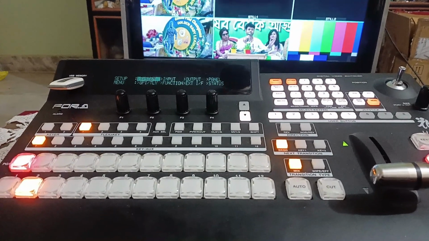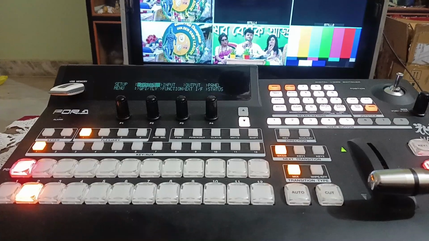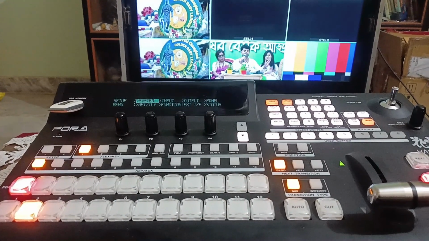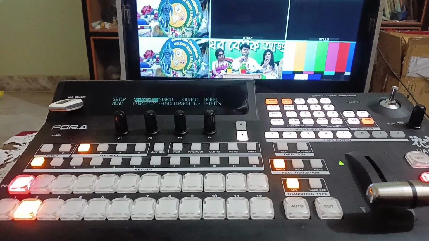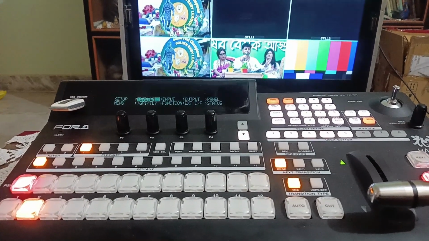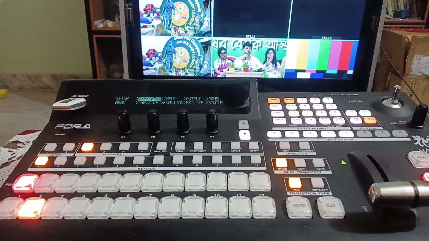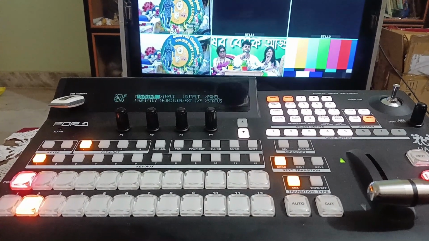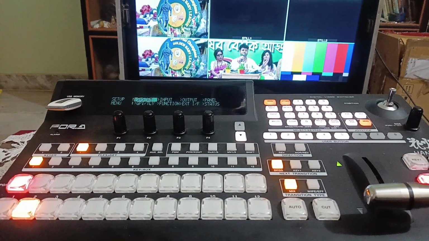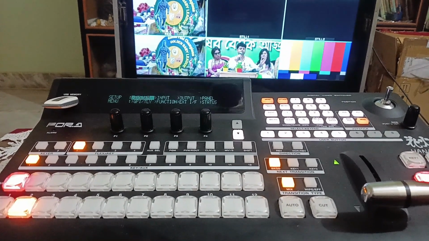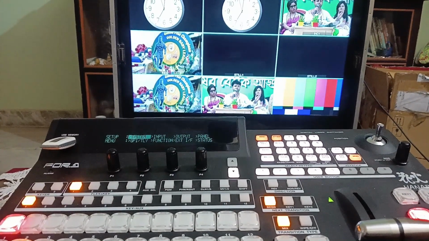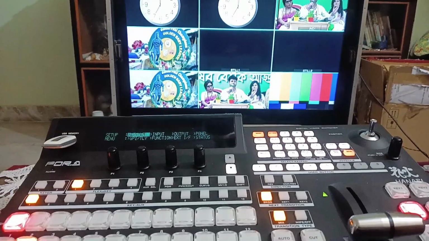So friends, sometimes users want to create different types of profile for their different types of program, and they can select as per their requirement. They can select the profile for the specific program, but unfortunately in this switcher there is no such kind of profile making option, but using a trick you can do it easily.